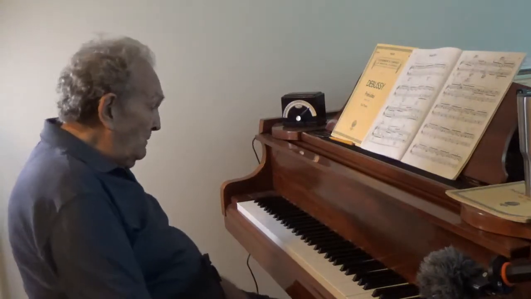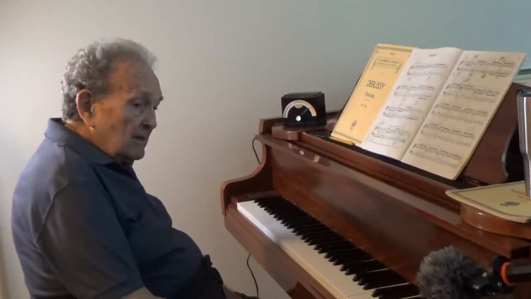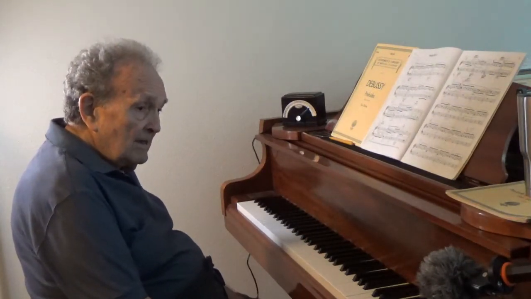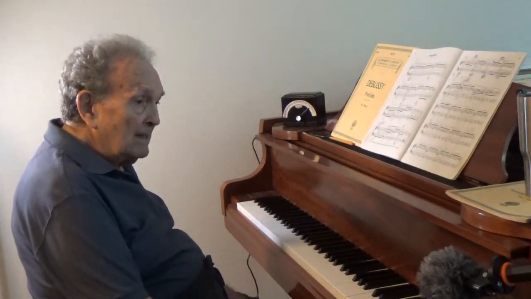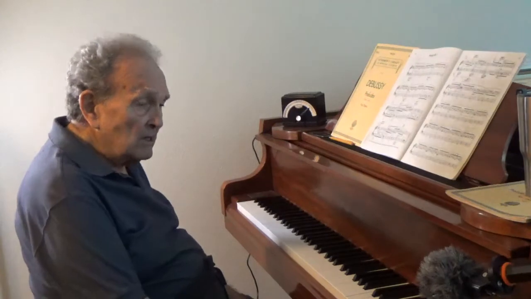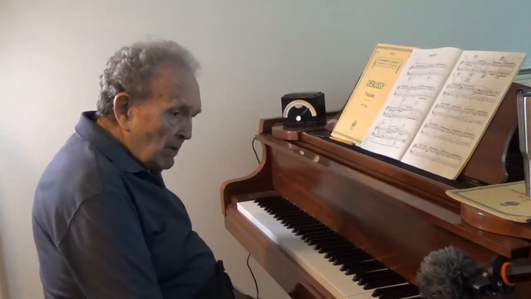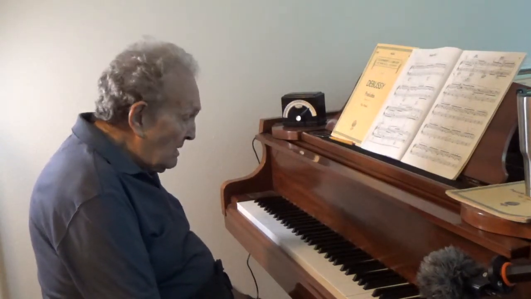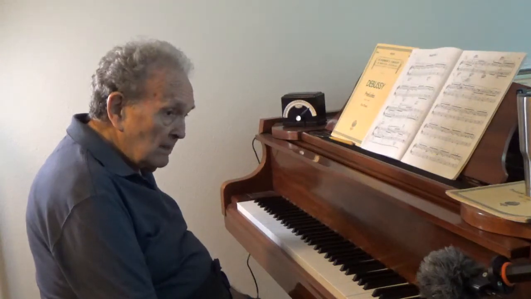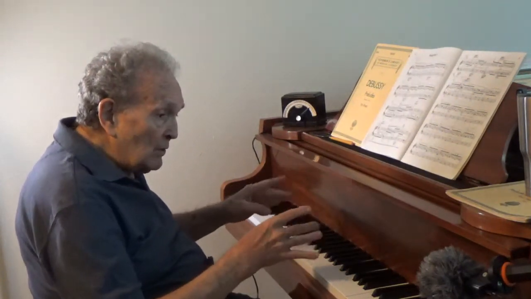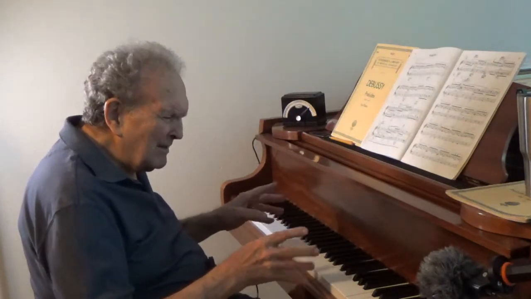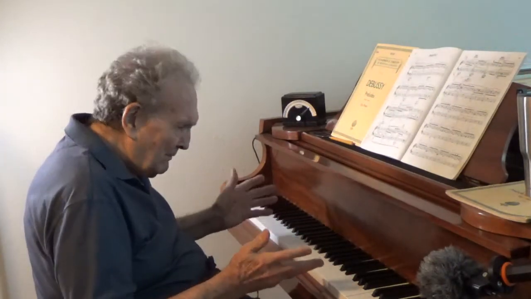Now, first of all, D minor, yes, it's relative to the key of F major, but that's only one part of its relationship. The other part is it's related to its own major scale. So if we take two tetrachords, I hate technical terms like this, but sometimes they're helpful.